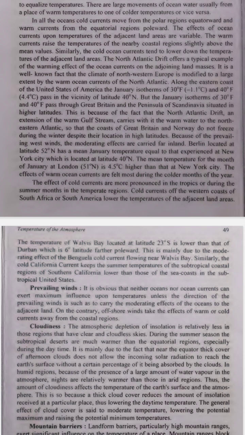Here's how. 1. Warm currents raise temperatures. Warm currents, like the North Atlantic Drift, carry warm water from the equator towards the poles. These currents warm the nearby coastal areas. For example, the warm North Atlantic Drift keeps the coasts of Great Britain and Norway warmer than they would normally be, even though these places are at high latitudes, closer to the North Pole.